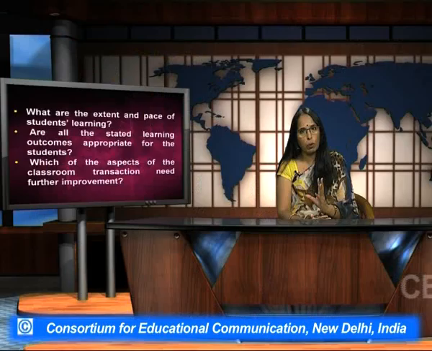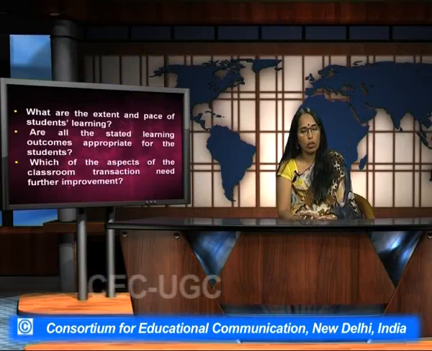Another important thing whenever we assess a student is that the student's learning pace has to be kept in mind by the teacher, and the extent of learning which has taken place in the class should be kept in mind while assessing. Apart from that, the teacher should also be knowing whether the learning outcomes are appropriate for those students or not.